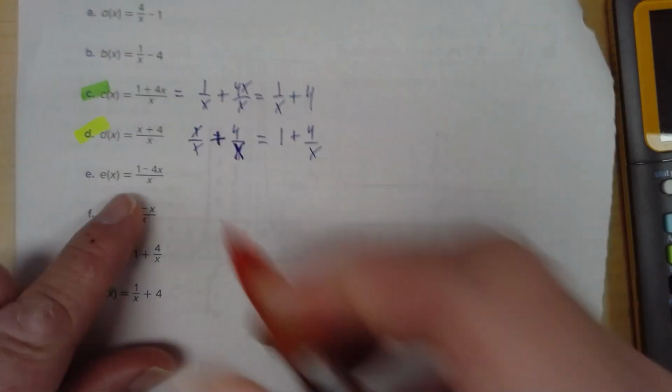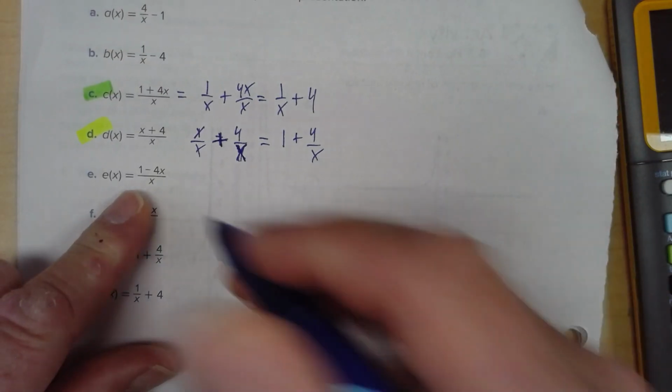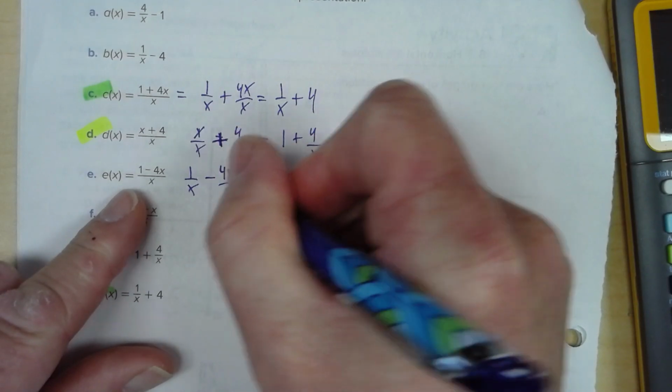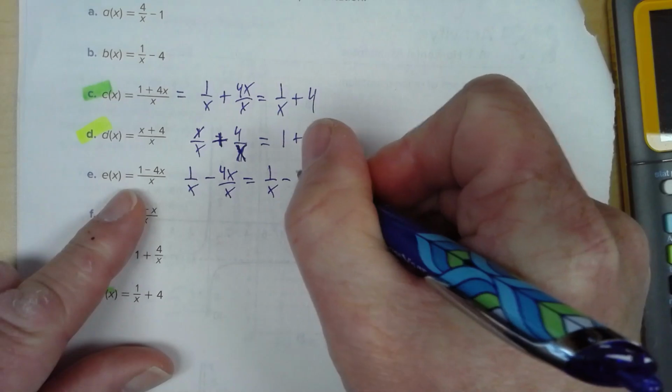And then we go to the next one. 1 over x minus 4x over x is equal to 1 over x minus 4.